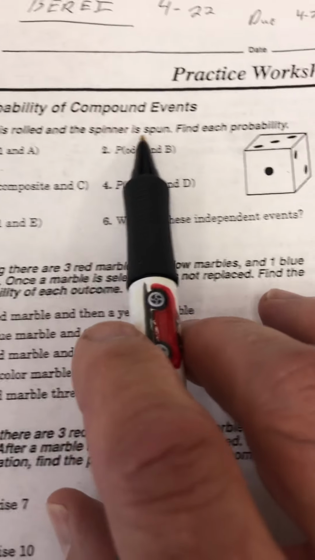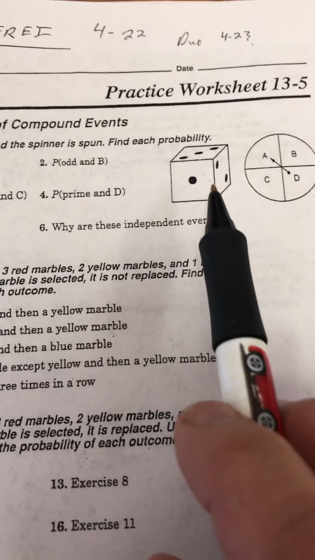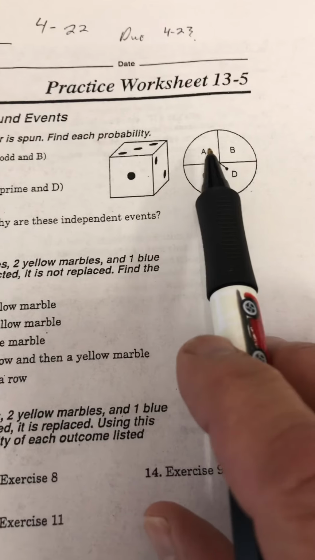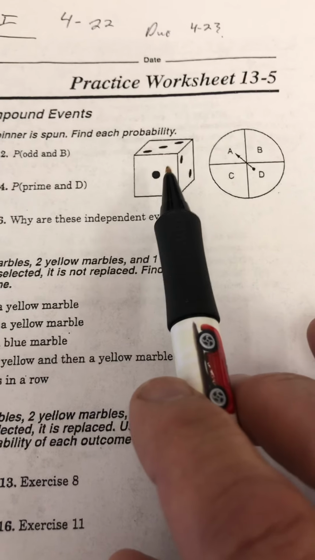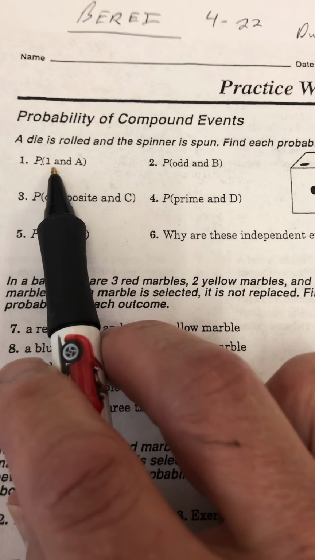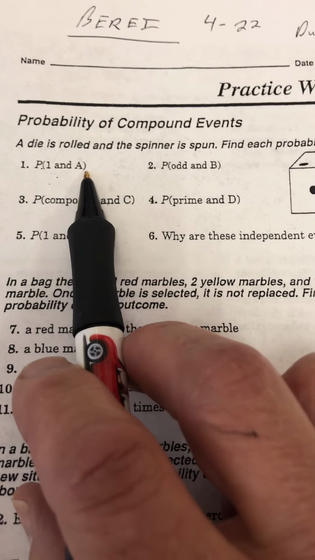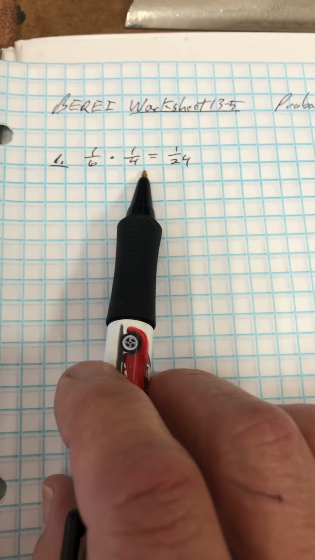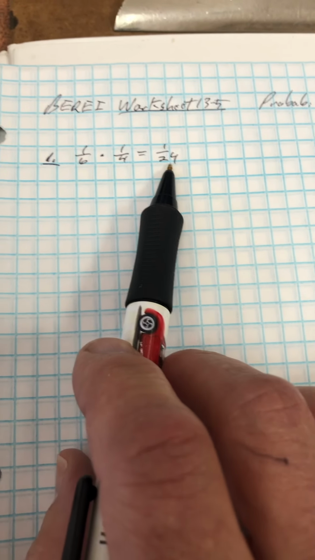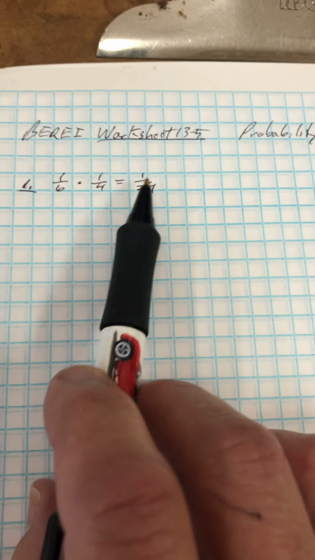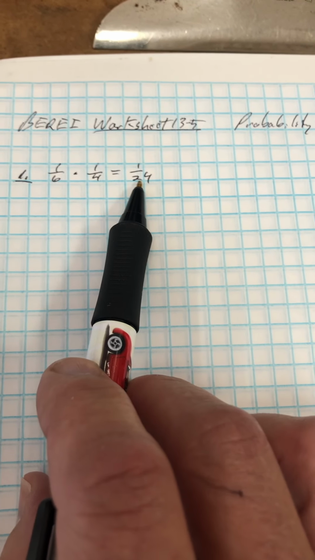A die is rolled and a spinner is spun. Find each probability. Here's just a visual. You have a spinner that only has A, B, C, and D, and you have a die which is 1 through 6. So what's the probability of getting a 1 and then spinning an A on the spinner? So that's going to be 1/6 times 1/4, which will be 1 out of 24. That would be the probability. If you are to go further than that, you would just do 1 divided by 24.